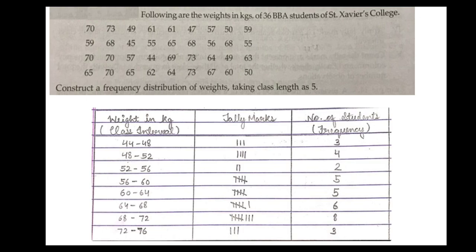The maximum will be 73. So the maximum value is 73. We start with the minimum value 44. From 44 onwards, 5, 5, 5, you can count it. We get the difference, so we can take the length as 5. So we take 44 to 48, 48 to 52, 52 to 56, like that we have taken: 44, 45, 46, 47, 48.